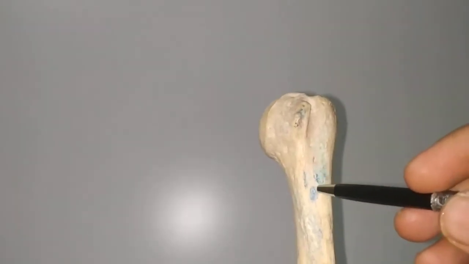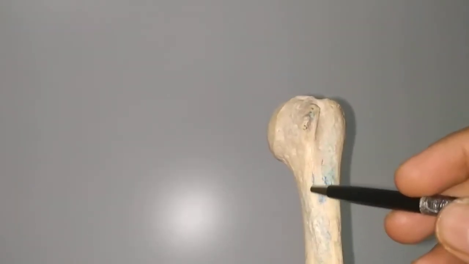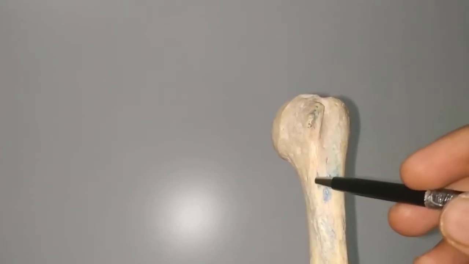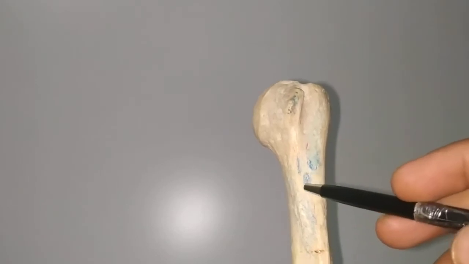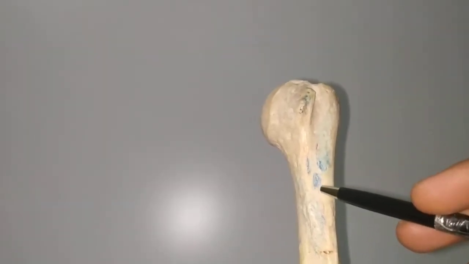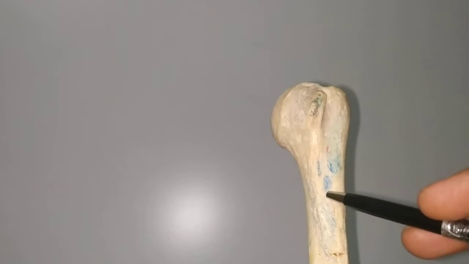The lateral lip is giving insertion to the pectoralis major and the medial lip is giving insertion to the teres major. Between the two lips, we can identify the floor of the intertubercular sulcus, that floor which is giving insertion to latissimus dorsi. That is about the upper end and its features. Let us move to the cylindrical shaft.